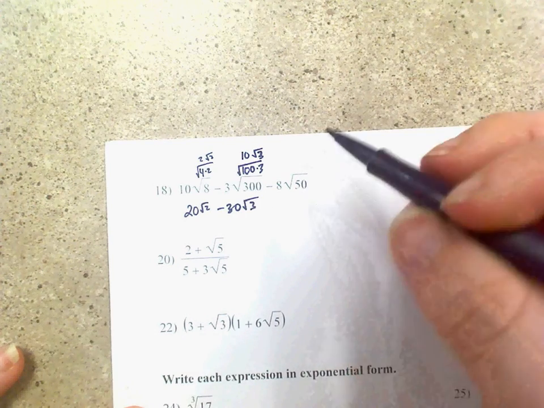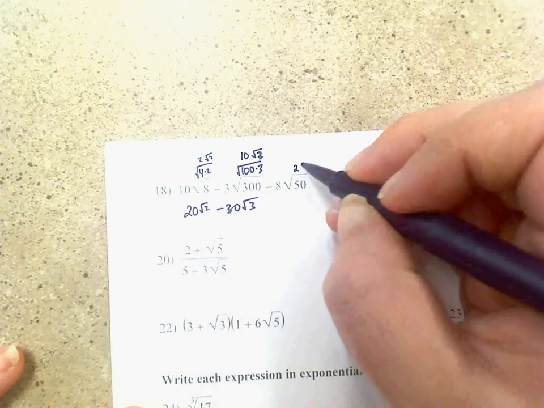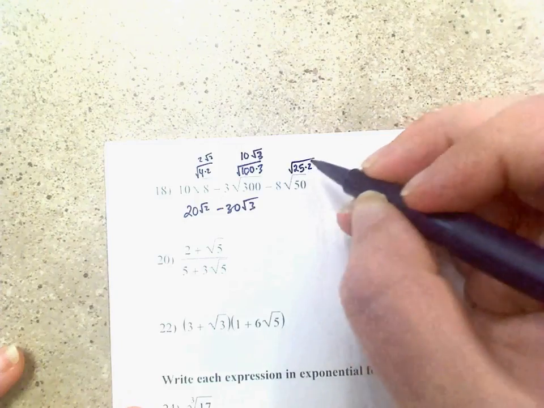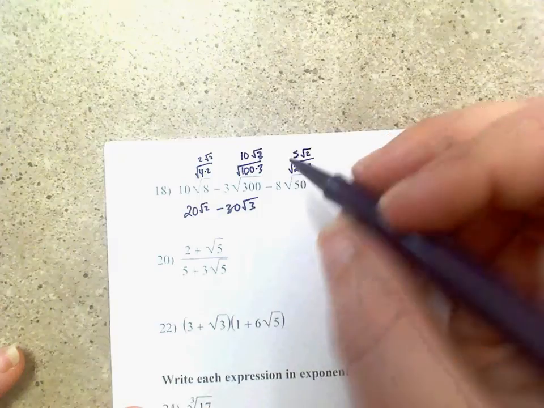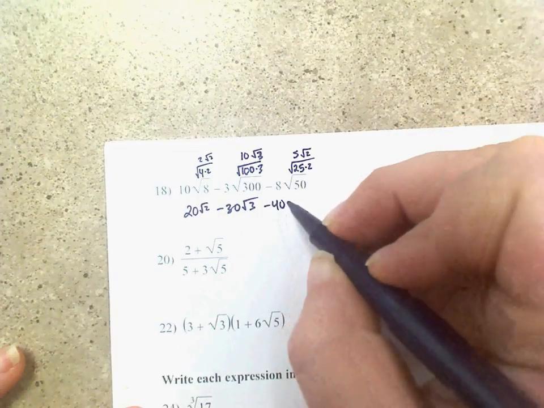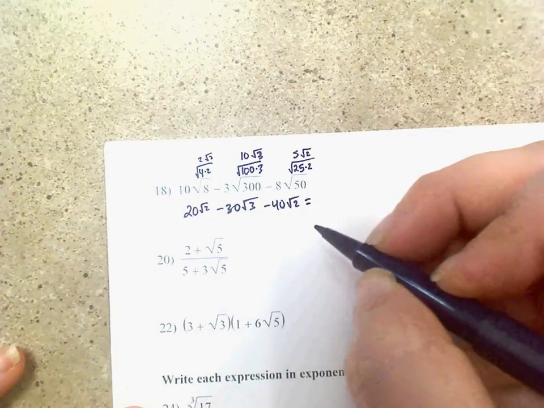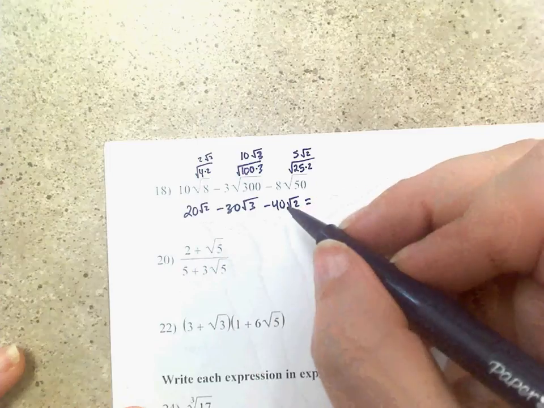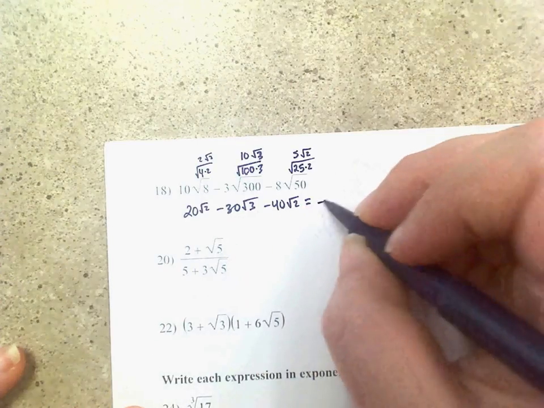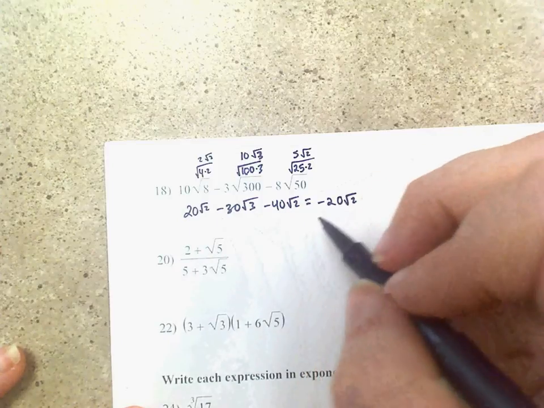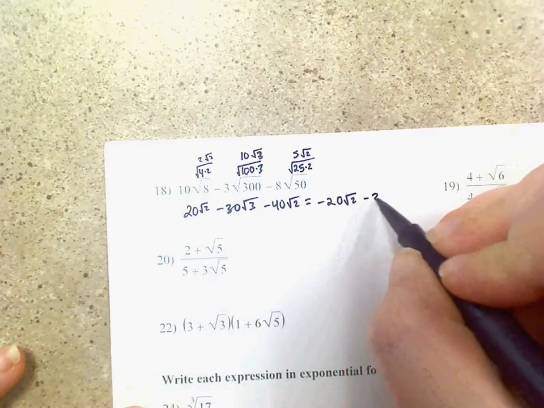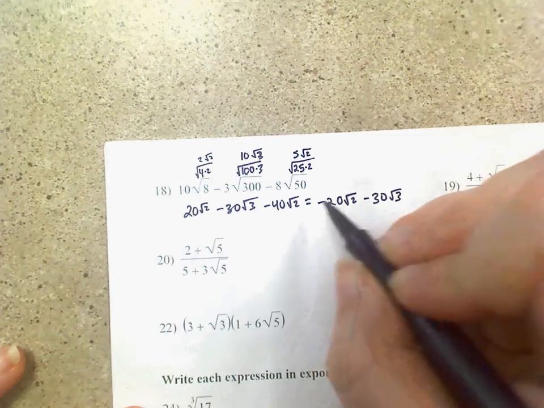And then 50 is 25 times 2, so the square root of 25 is 5, and there isn't a square root of 2, so I've got negative 8 times 5, that's a negative 40 square roots of 2, which means 2 of these have the same base, so I can combine those. 20 minus 40 is negative 20 square roots of 2. So I think of it as 20 of these minus 40 of these is negative 20 of these, and then minus 30 square roots of 3, and that is my answer.